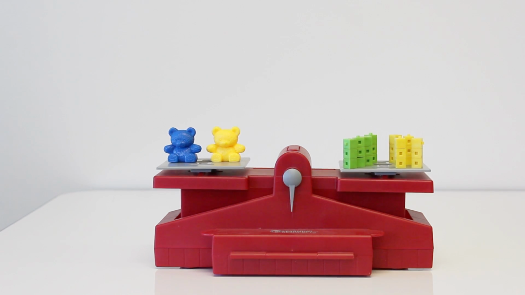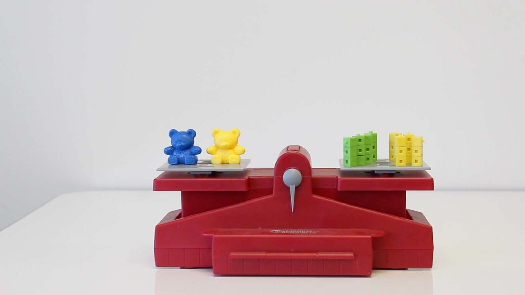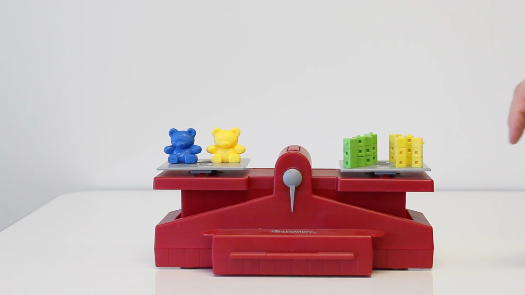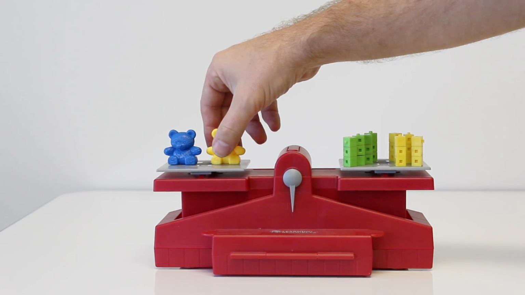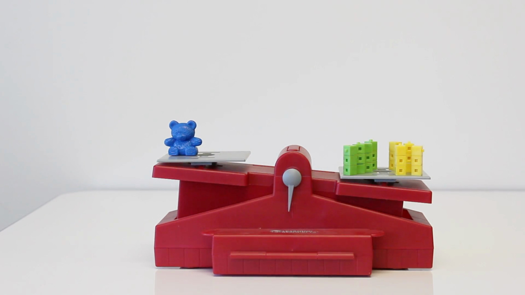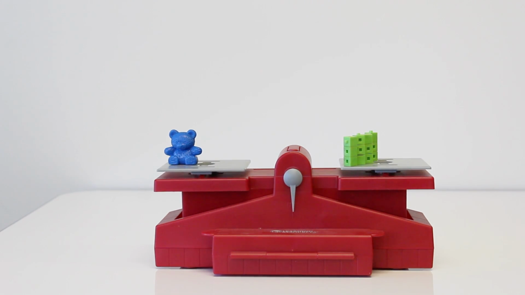Same goes for division. Let's say if 2 bears equal 8 of these towers of 3, then I can split this side into 2, right? Take half of that side off, split this side, divide this side by 2, take half of that side off, and then we're still balanced.